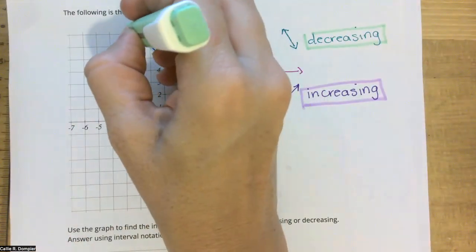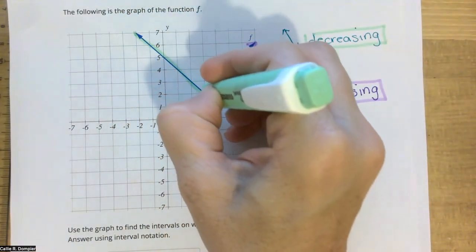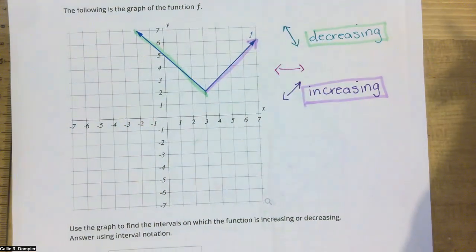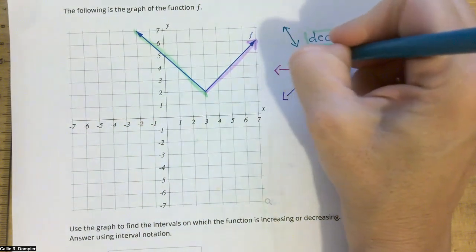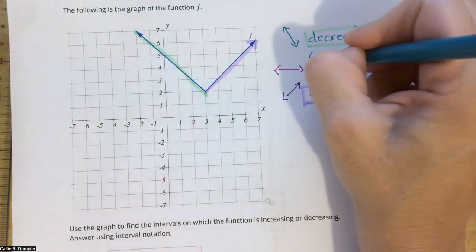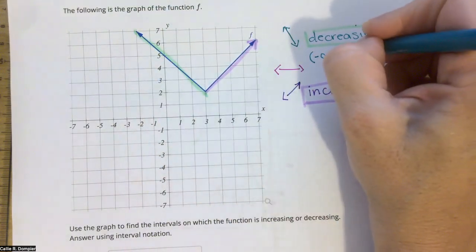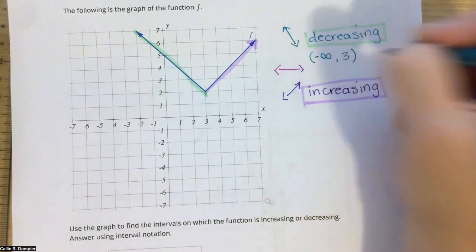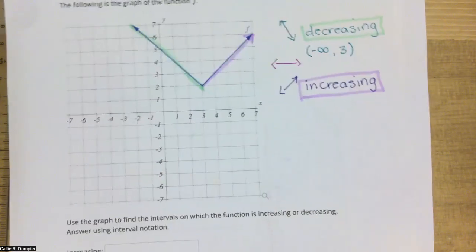Decreasing. So when I encounter it, here's an arrow. And anytime it's going down, that's decreasing, okay? Where is it decreasing? It's decreasing from -infinity until 3. And then it stops decreasing, okay?